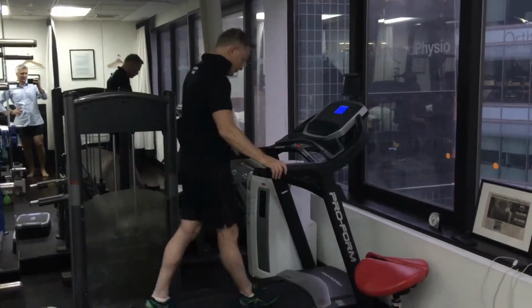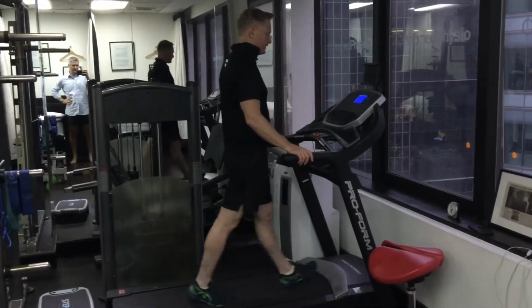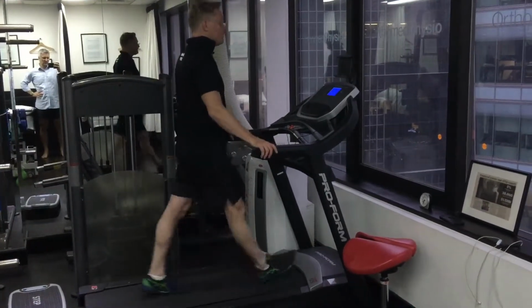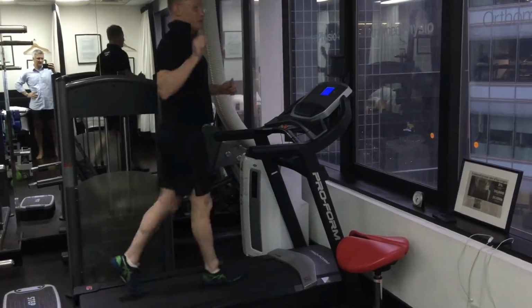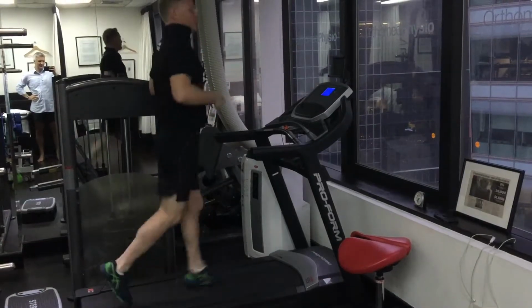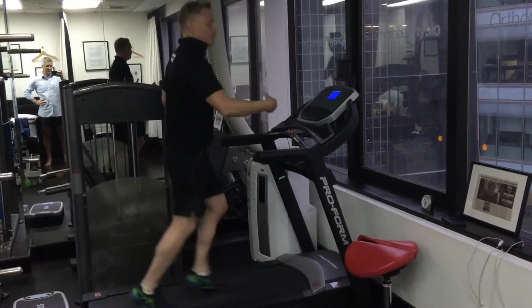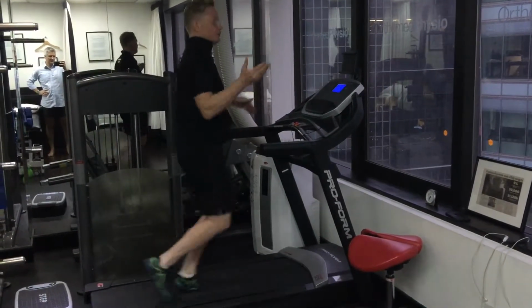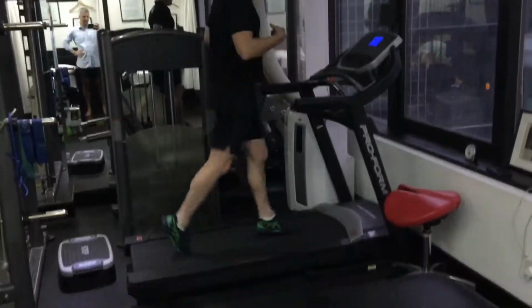So we get on the treadmill. I'm just going to put the speed up to about 6k an hour. What we'll get you to do is, I'm just going to get you to run normally. 80% of people run with a heel strike. So we would prefer you probably to run with more of a toe strike, which actually uses your calf more. There's less force through the ankles, and for you it's actually useful to reduce the force through the lower leg.